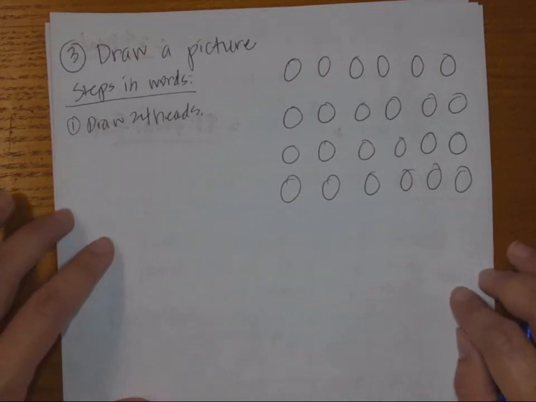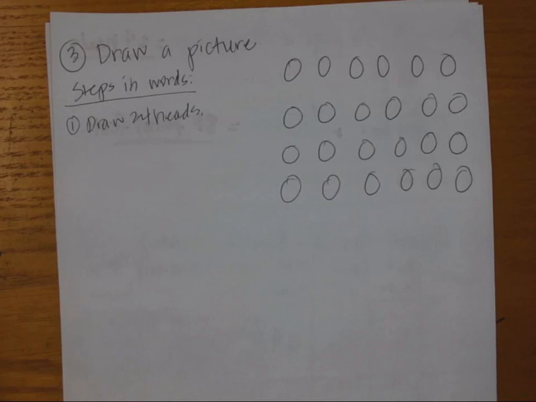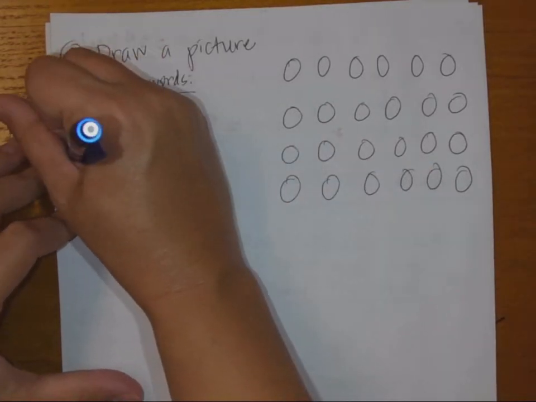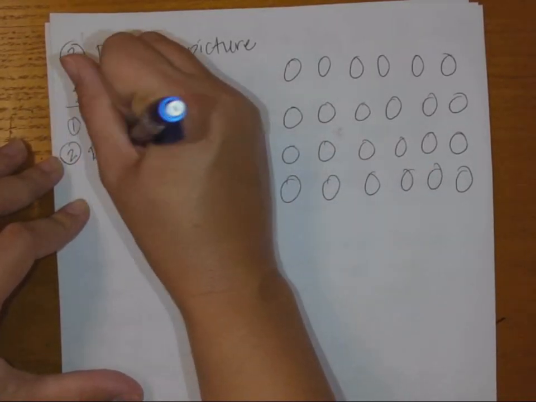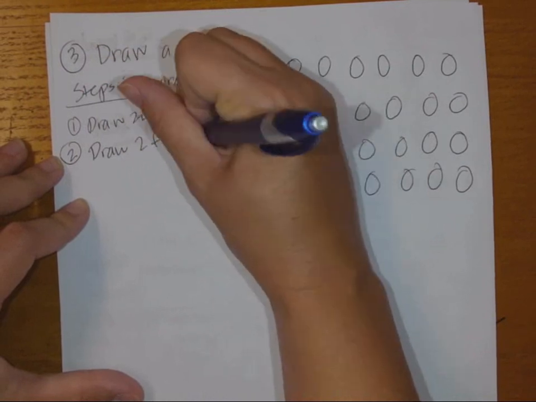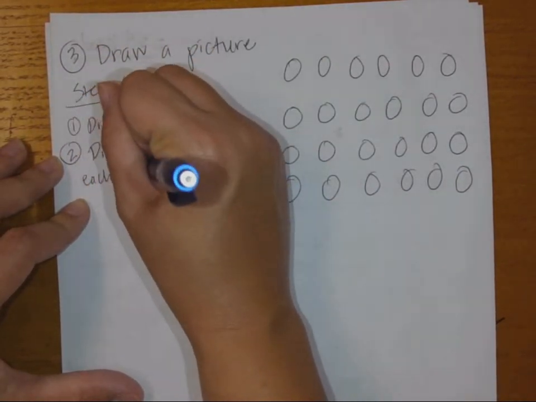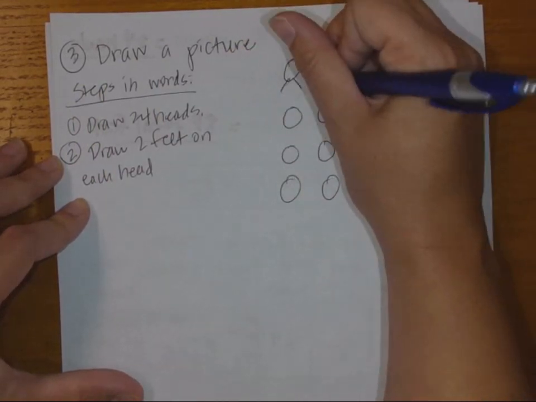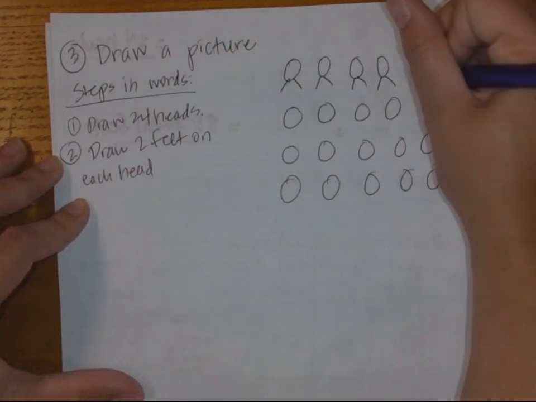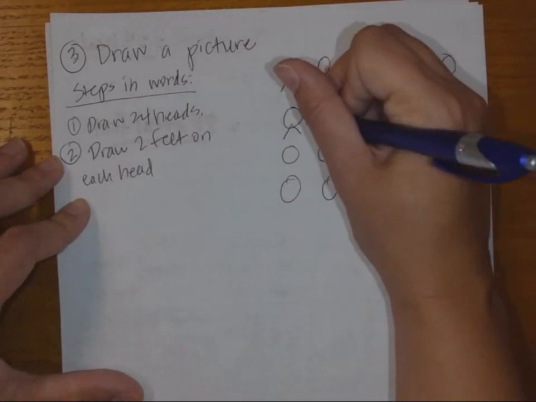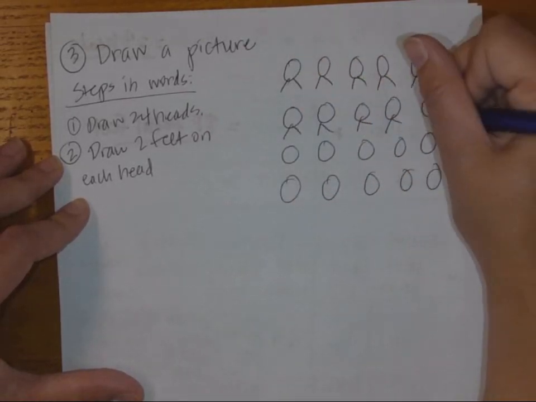So draw 24 heads. Okay, so now chickens have 2 feet and pigs have 4 feet. So that means that every single animal has 2 feet no matter what. At least 2 feet, right? Pigs are going to have 2 extra, but every animal's at least going to have 2 feet. Okay, so that's my second step, is draw 2 feet on each head. Okay, so 1, 2, 1, 2, all the way through with all your heads. So take a second to do that.